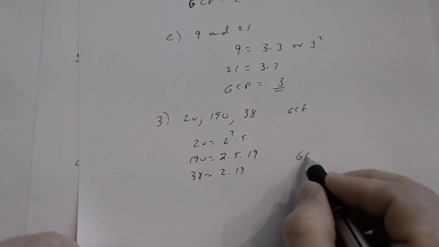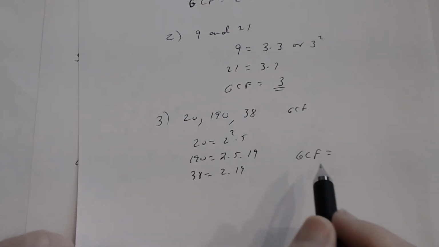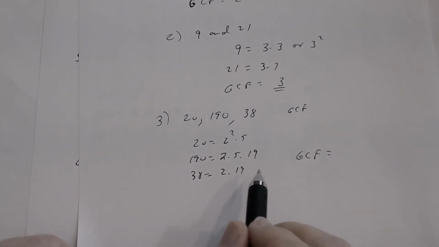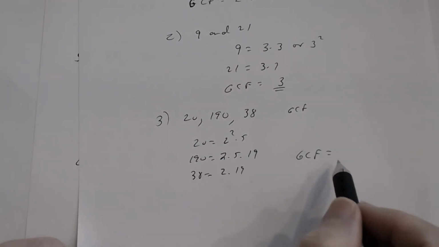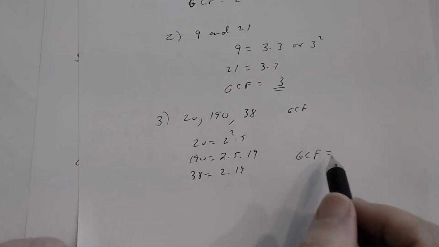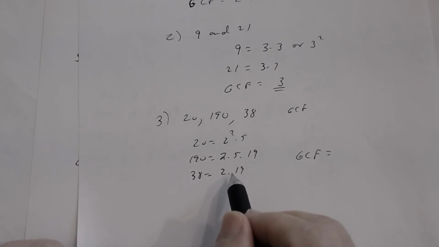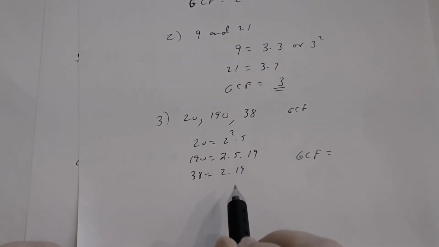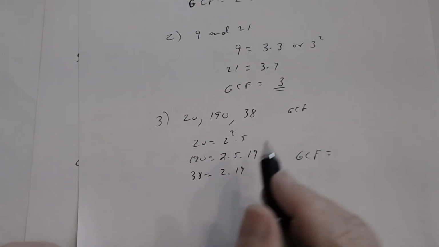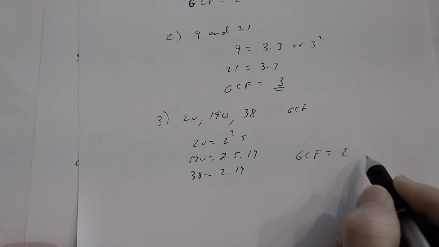So for the greatest common factor, you must use any factor they have in common. Am I going to use a 5? No, because they don't all have a 5. Am I going to use a 19? No, because there's no 19 in 20. So what's the only factor they have in common? The only factor they have in common is 2. And the question is, how many do you need?